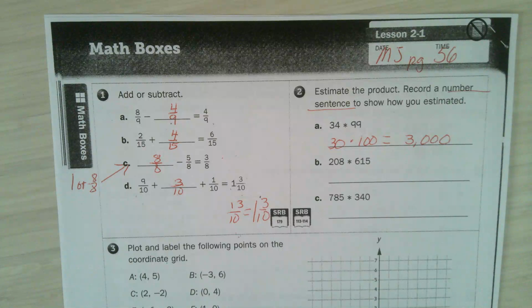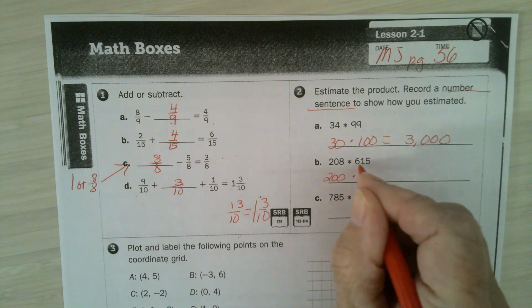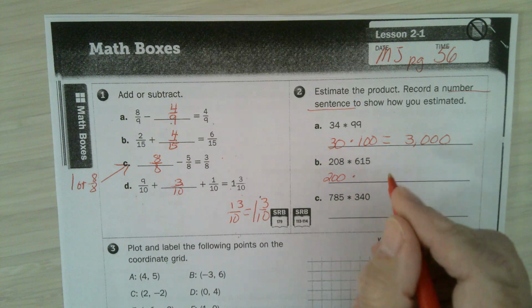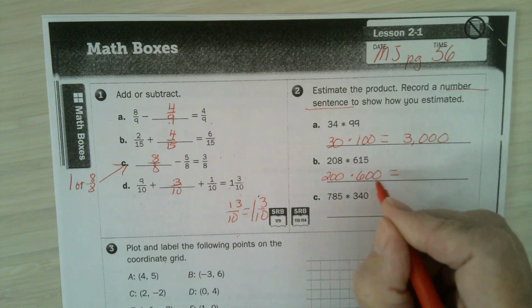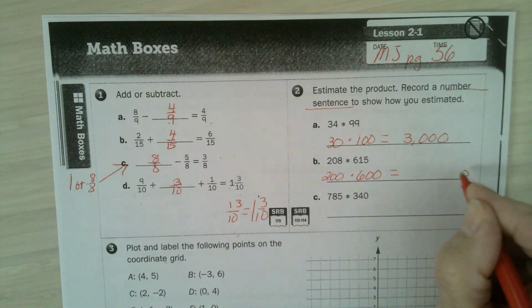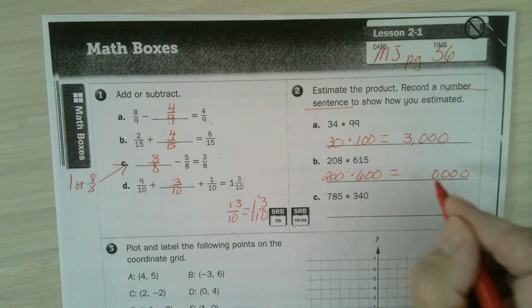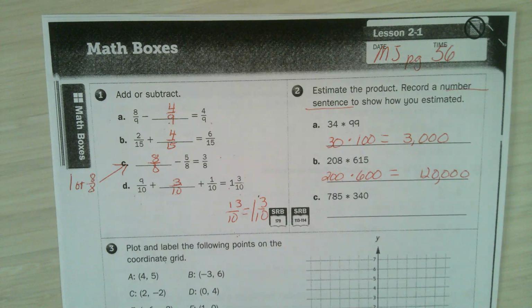Now let's look at the next problem. 208 is closer to 200 than it is to 300. So I'm going to write down 200 times 615 is going to be closer to 600 than 700. 1, 2, 3, 4 zeros. And 2 times 6 is 12. 120,000. Any questions?